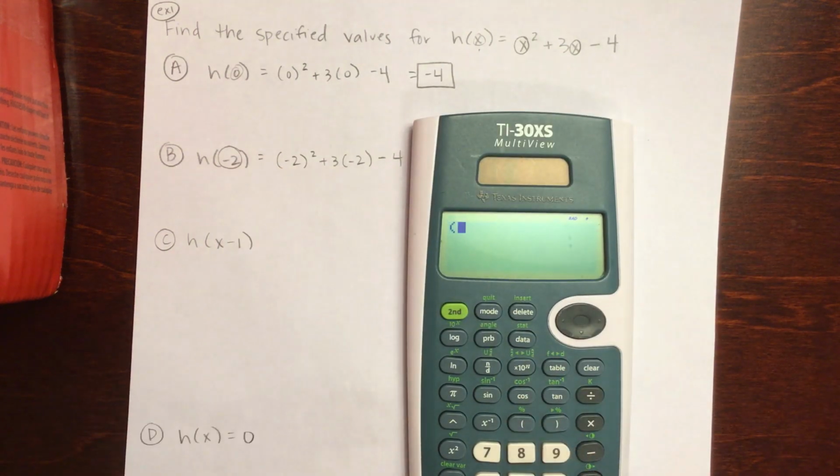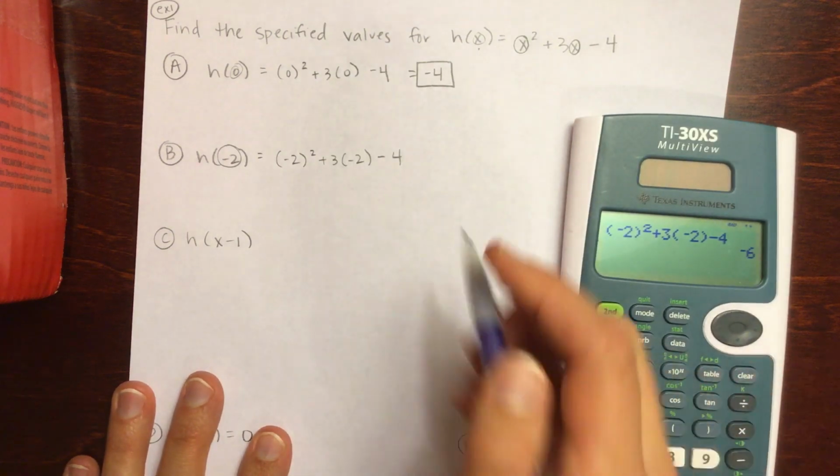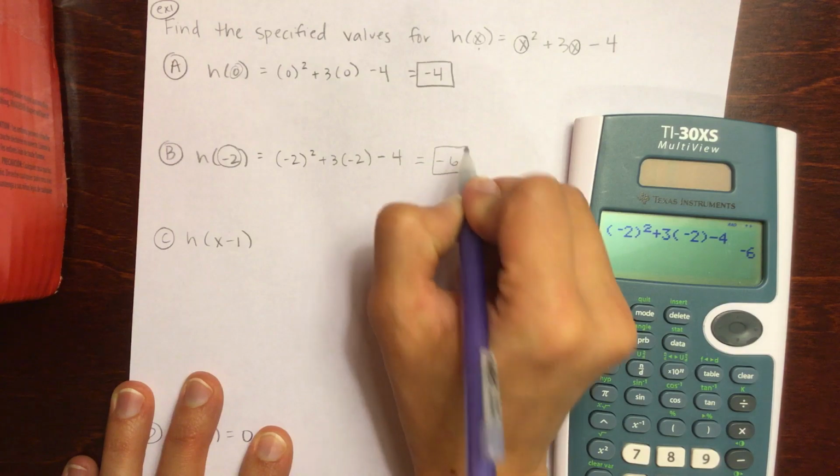When you type it into your calculator, make sure you use parentheses or multiply it correctly. Otherwise, you could end up with -14. So make sure you square that negative number correctly to get a -6 and not -14.